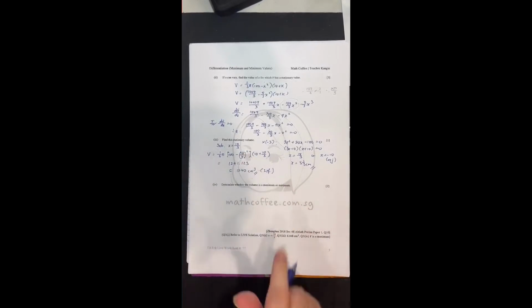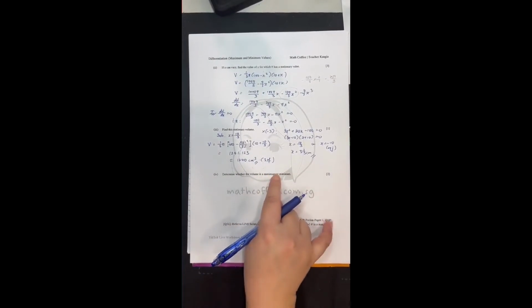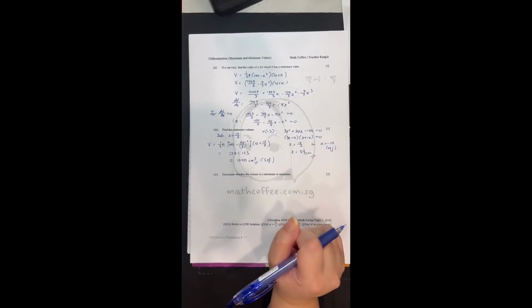Okay, so now next. Again, same type of question. They always ask you to determine whether it's a maximum or minimum. So by now, you should know, okay, I'm going to do my second derivative test. Okay, partial differentiation.